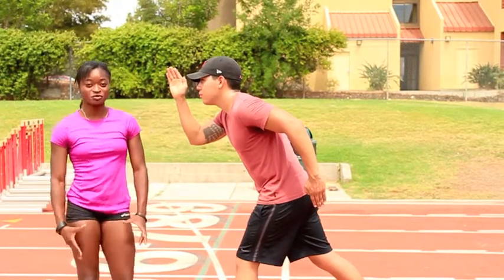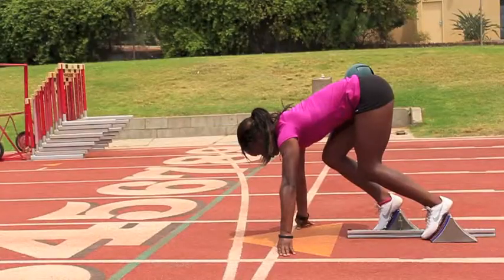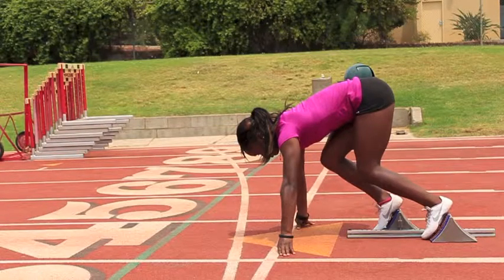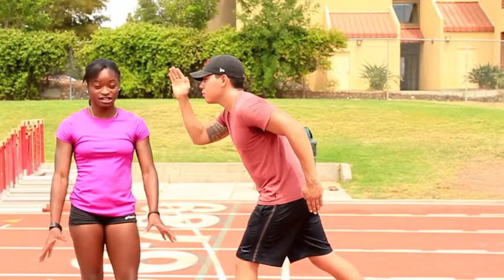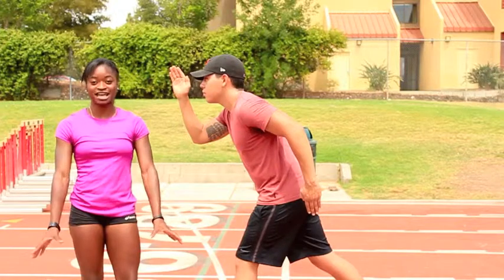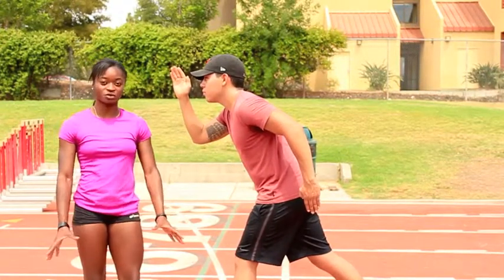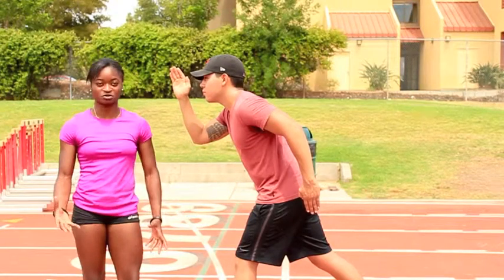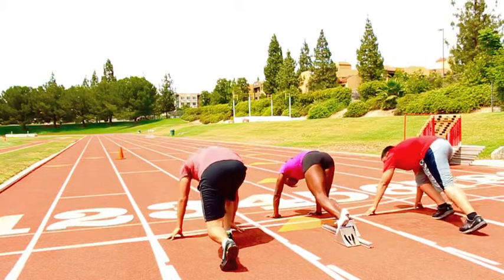There's also another movement that's incorporated when coming from the set position and coming off the blocks, which is this shoulder rotation in the arms. The thing is, it's a passive movement because you still maintain that shoulder rotation. So there's really no concentric, eccentric, or isometric movement. It's just passive.